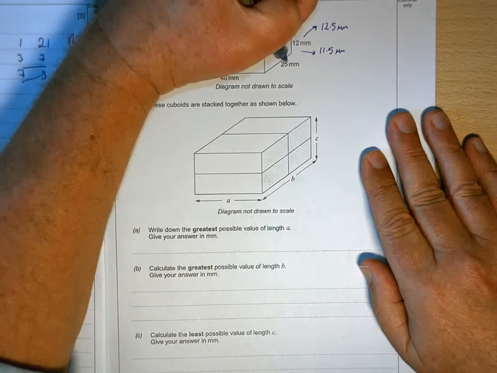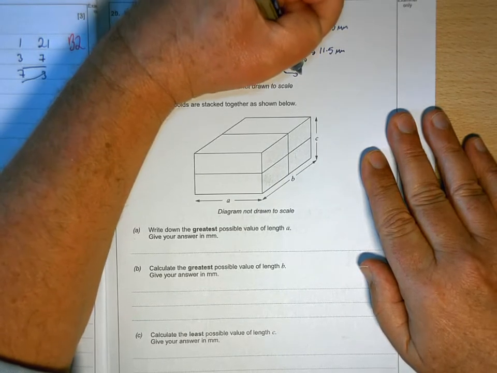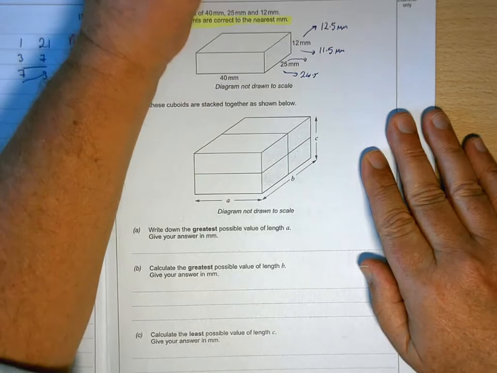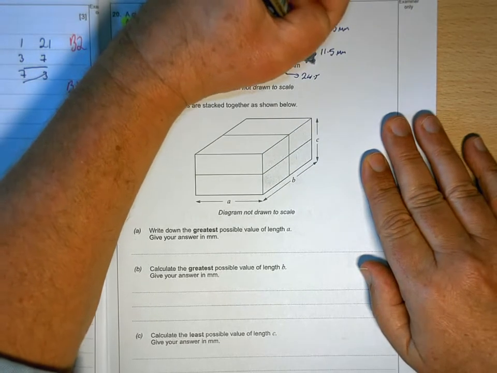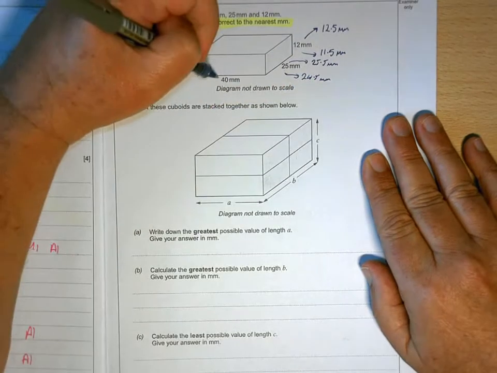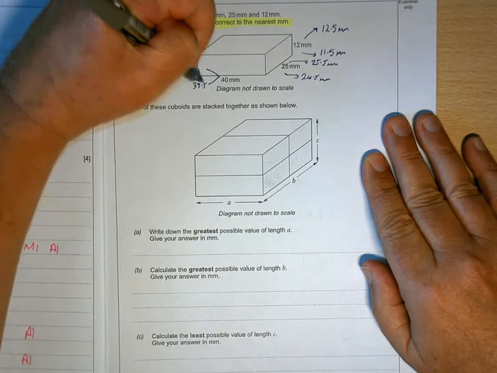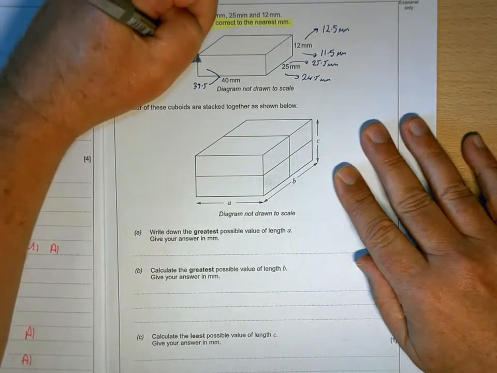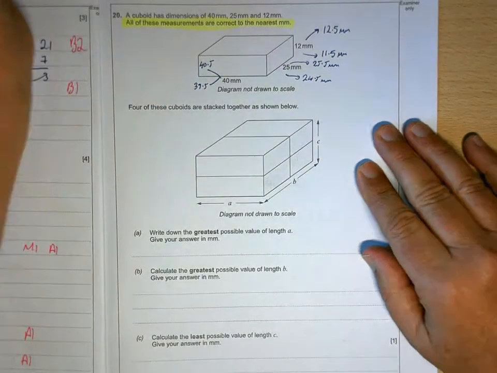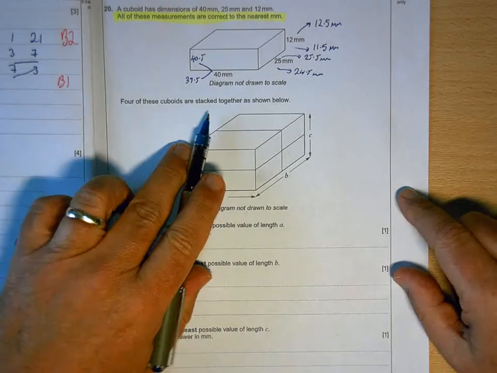Similarly, with this one, it could be as small as 24.5 and as big as 25.5. And my 40 millimeters could be anything between 39.5 and 40.5. 4 of these cuboids are stacked together as shown below.